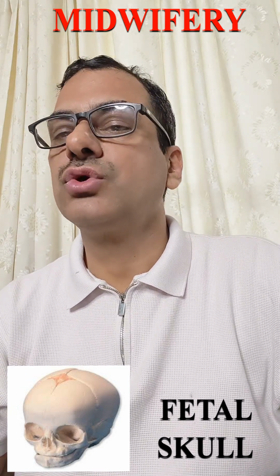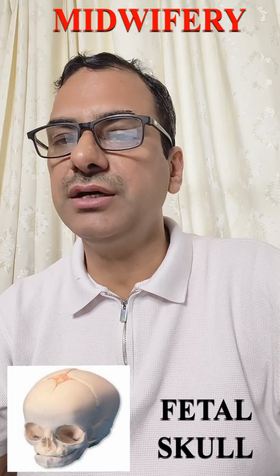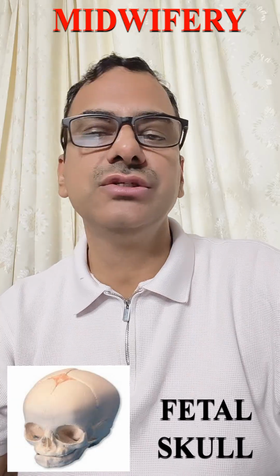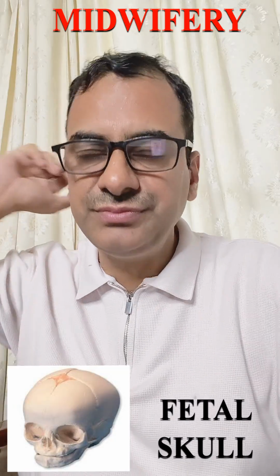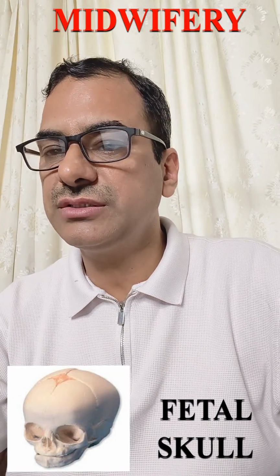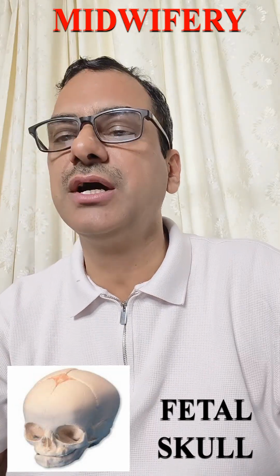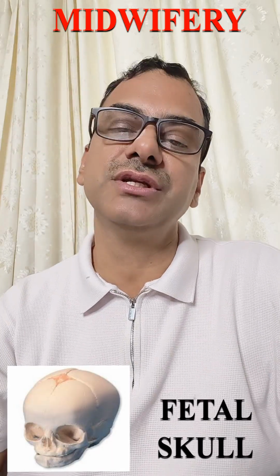The first region is the occiput region. The occiput region lies between the foramen magnum and the posterior fontanelle. So this one is the occiput region. Posteriorly, the part below the occipital protuberance, this is a landmark, and the part below it is known as the suboccipital region.